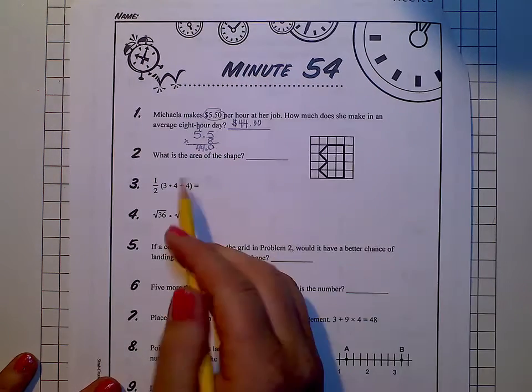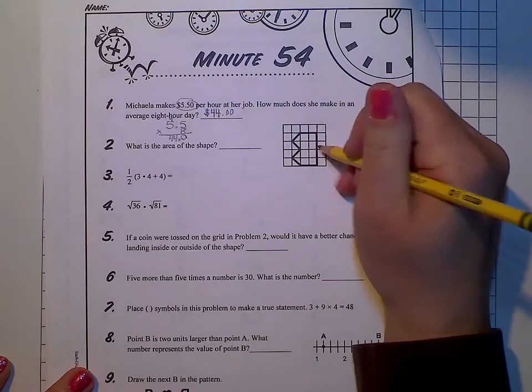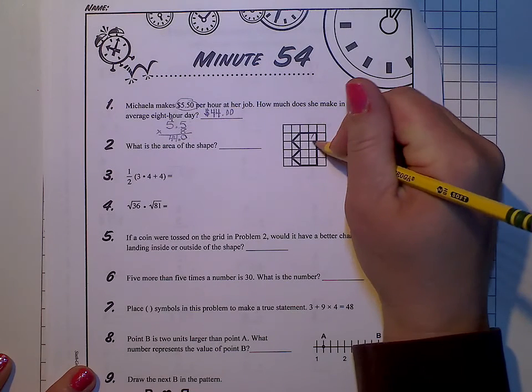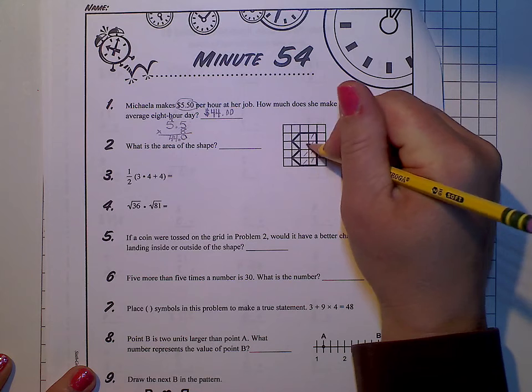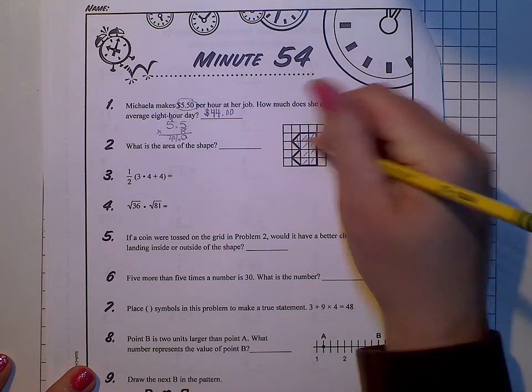Next, what is the area of this shape? You're just counting the squares. So 1, 2, 3, 4, 5, 6, 7, 8, 9, 10.